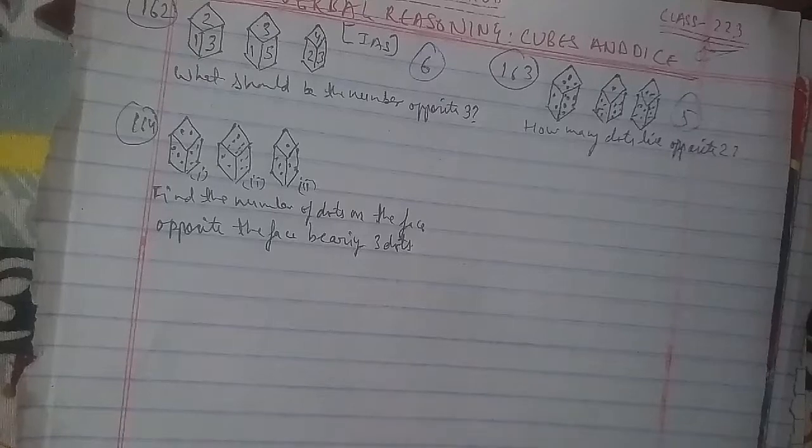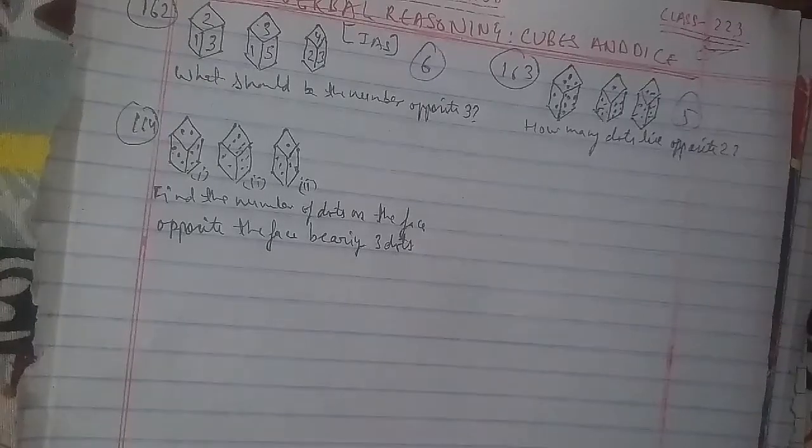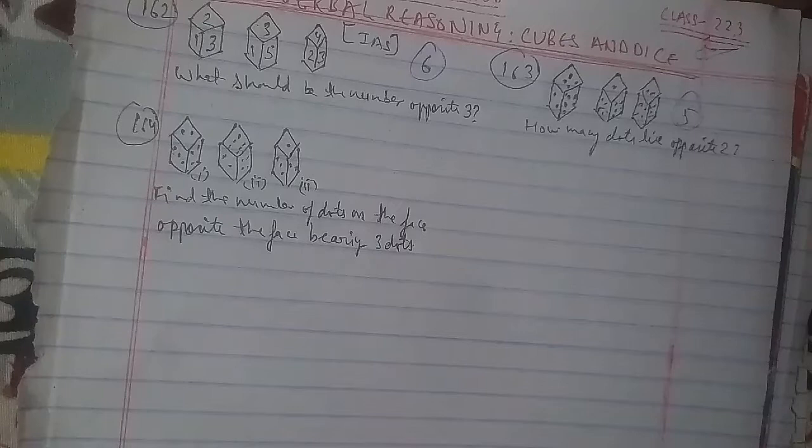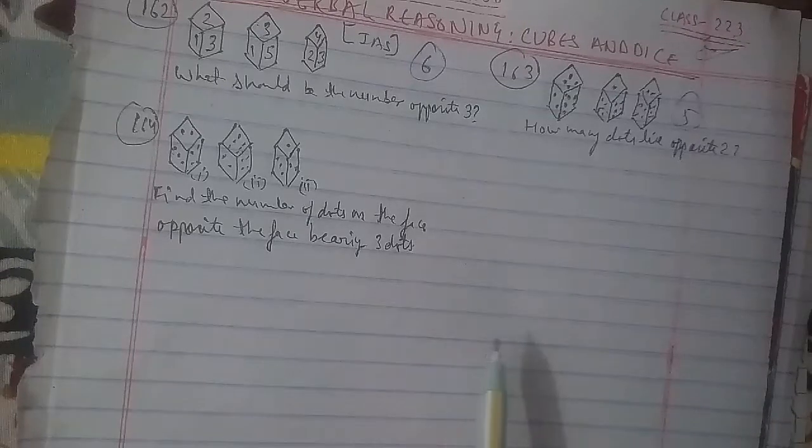From figures 1 and 3, it is clear that 4, 2 and 1 dot cannot appear opposite 3 dots, and also since 5 dots appears opposite 2 dots, it cannot appear opposite 3 dots, and therefore 6 dots appears opposite 3 dots. That is the answer we get here: 6 dots.